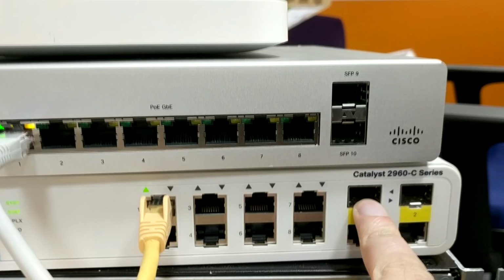So here, what we'd normally see in this scenario is ports 1 to 8 for our end clients. So they're going to be most likely access ports with single VLANs. And then 1 and 2 will be our uplinks to a distribution switch. Now that doesn't mean you have to use 1 and 2 as uplink ports. You can use any port. It's just normally separated like this to make the installation easier.